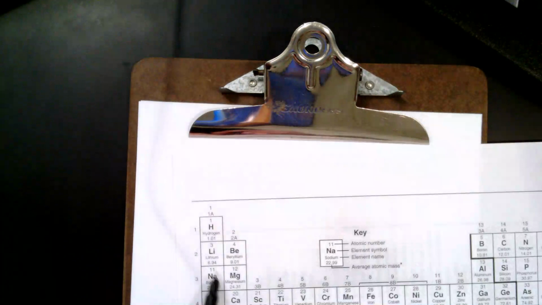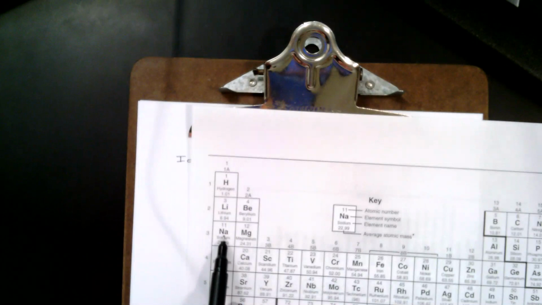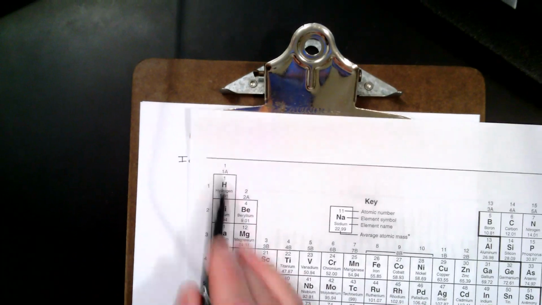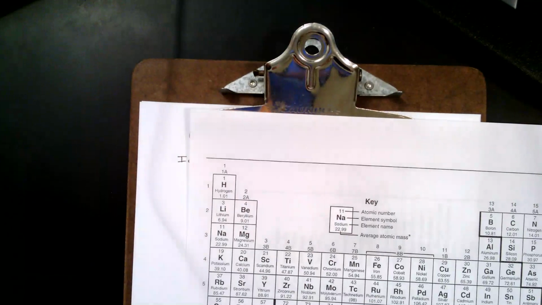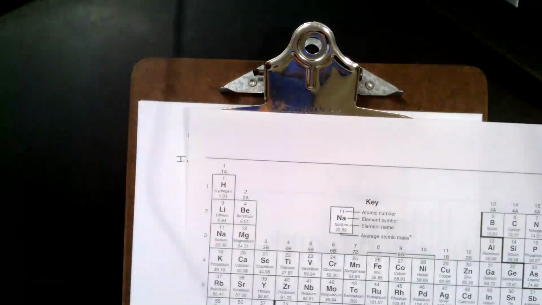If we looked at Na on the periodic table, Na is an alkali metal with 11 protons and 11 electrons. Because Na is in column 1A, we know that it has one valence electron that it's trying to lose. It's a metal atom that's trying to lose one valence electron.